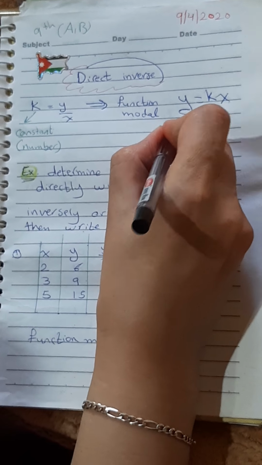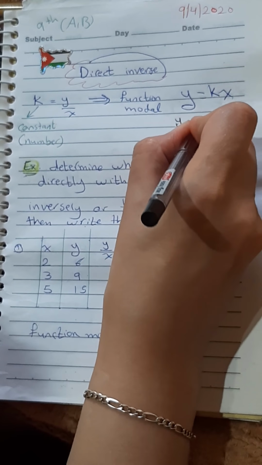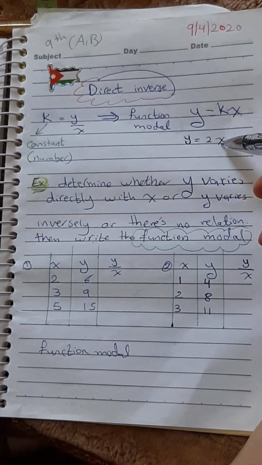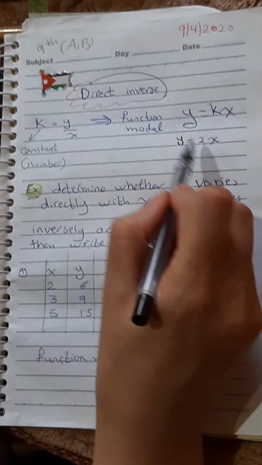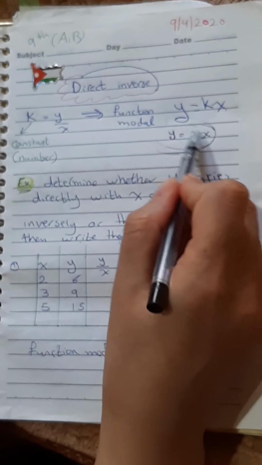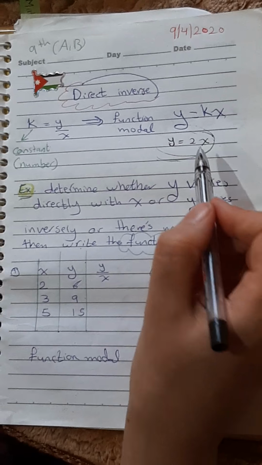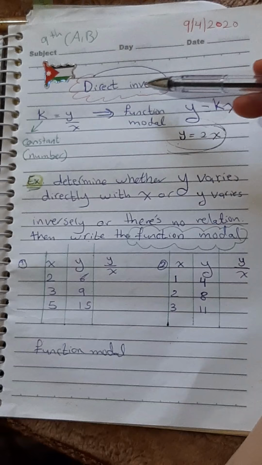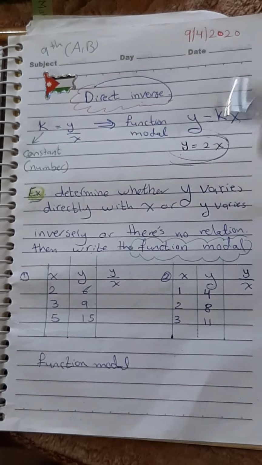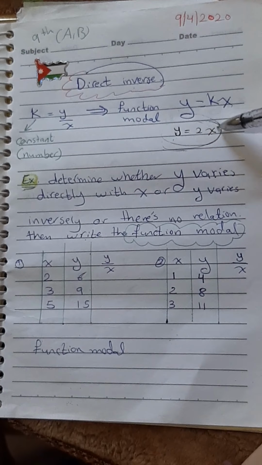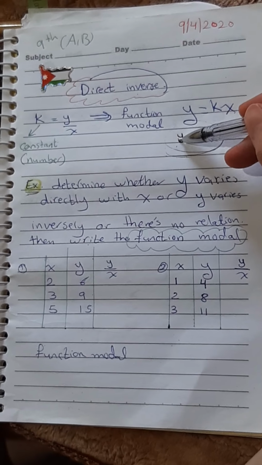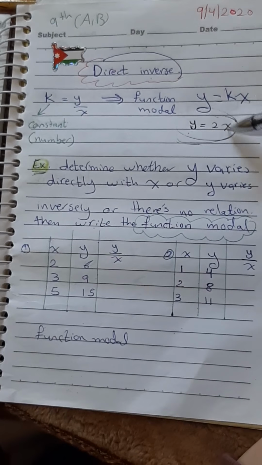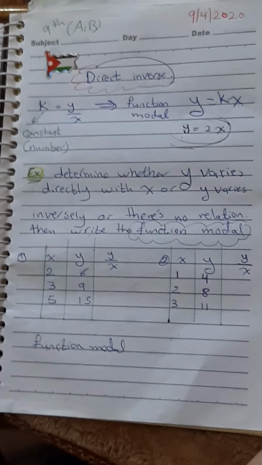Example, y equals 2x. If you multiply x by 2 you will get y. This is input and output. Any function on this form, we call the relationship between x and y direct variation. Direct variation means, in physics, if the value of x is increasing, the value of y must also be increasing. If x is decreasing, the value of y is decreasing.